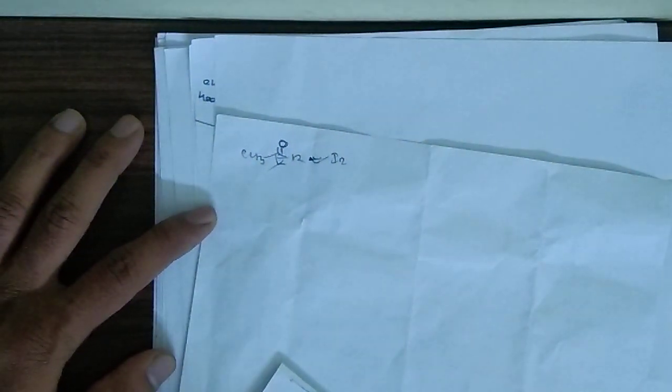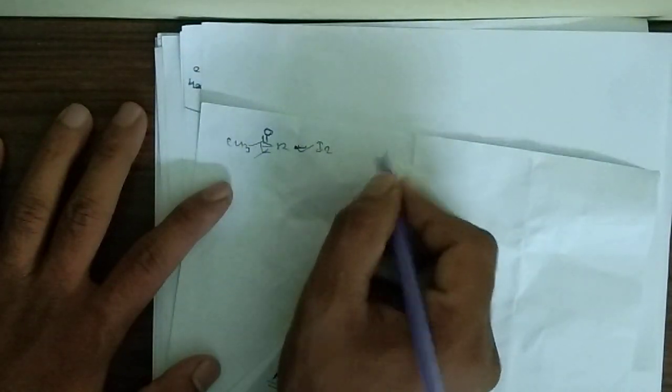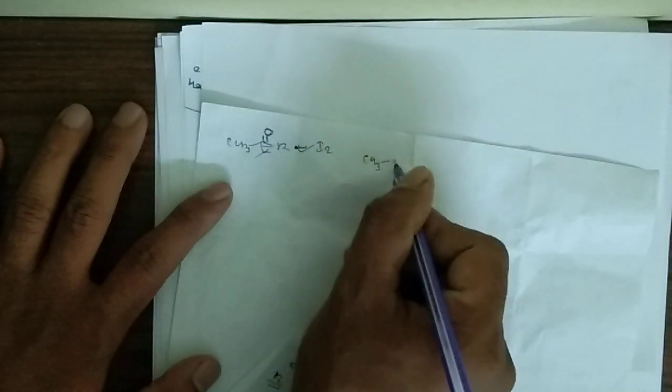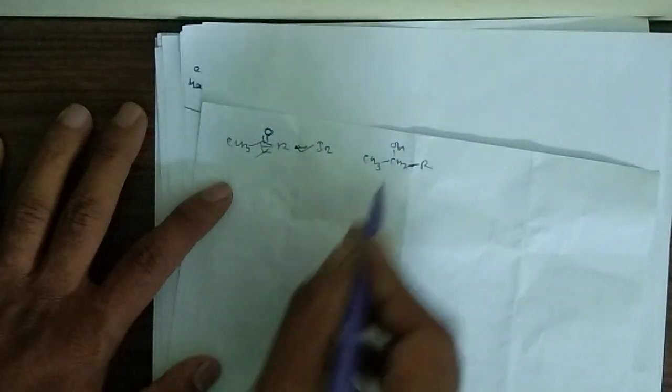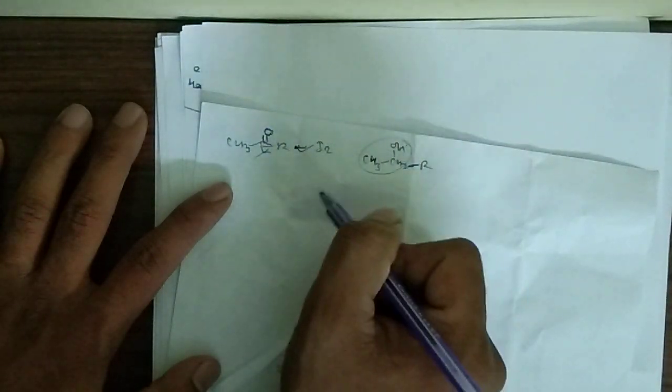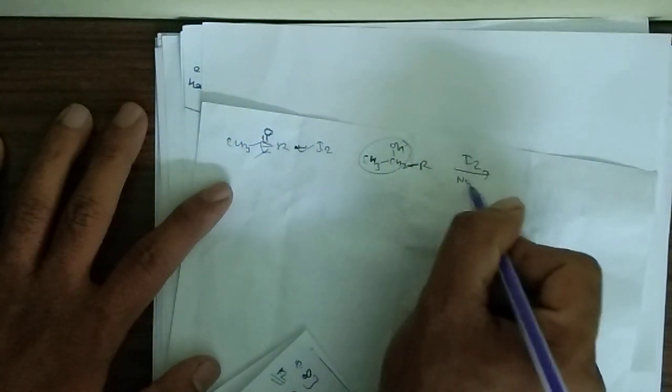Then what will happen? Again, if there is any secondary alcohol like CH3, CH2OH, here what will R be, if this type of group is there, then it can also give a positive iodoform test.